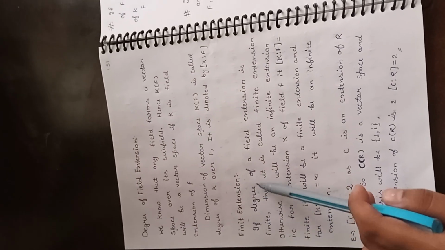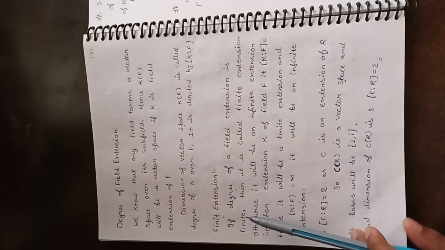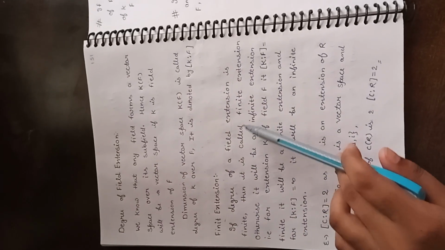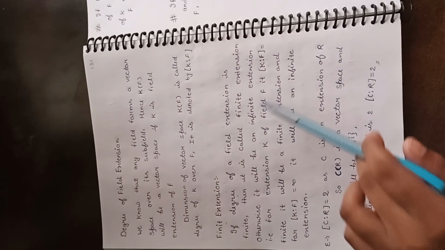Finite extension: if the degree of a field extension is finite, then it is called a finite extension. Otherwise, it is an infinite extension.